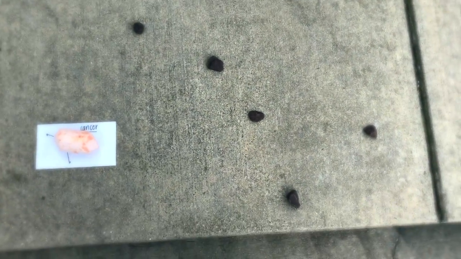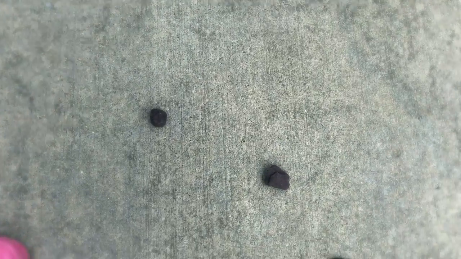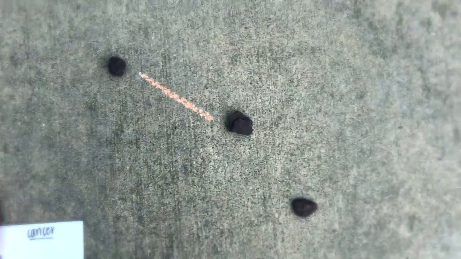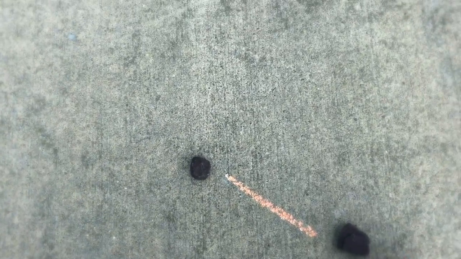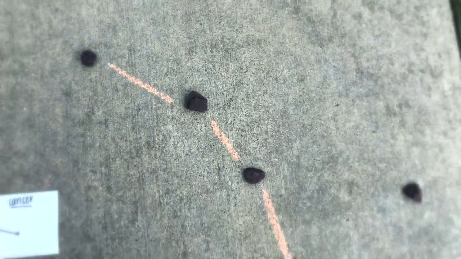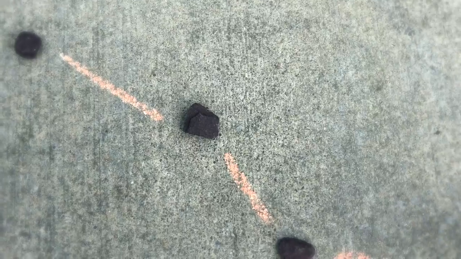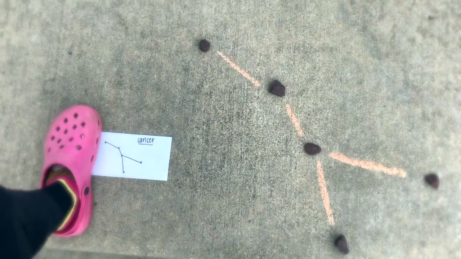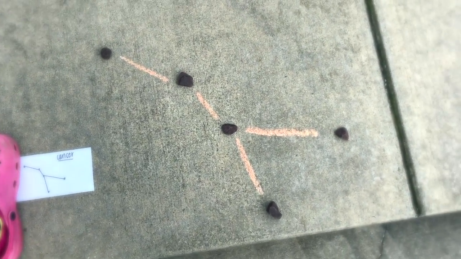So let me stand up so you can see it. So that's kind of what it should look like. So now I'm going to take my chalk, and I'm just going to connect the dots. So there's my first line right there, second line right there, third line right there, and my fourth line connecting these two right there. So it's not perfect, but it doesn't have to be. This is just a cute little fun activity to hands-on make our own constellations.